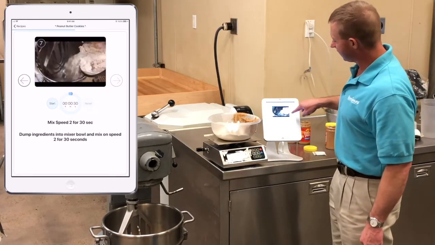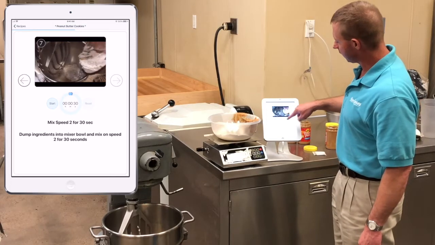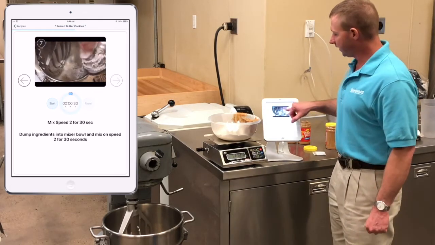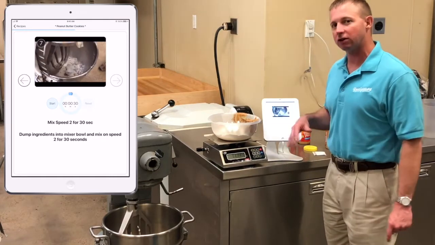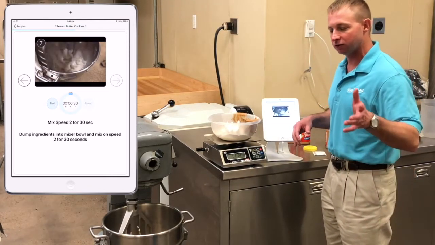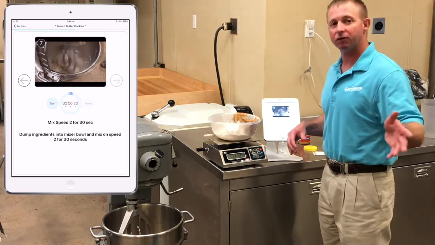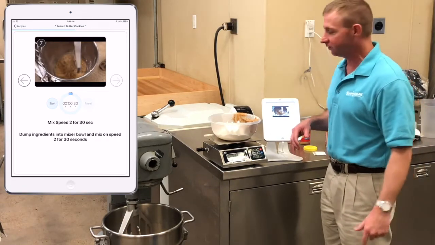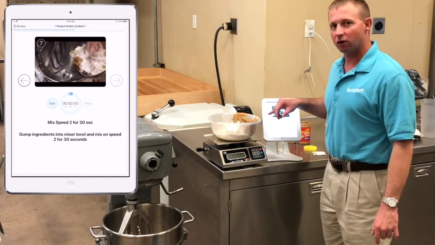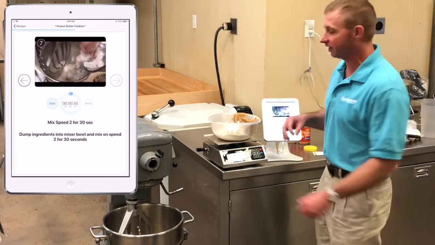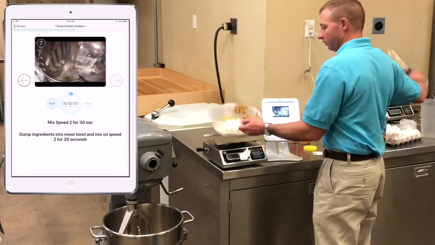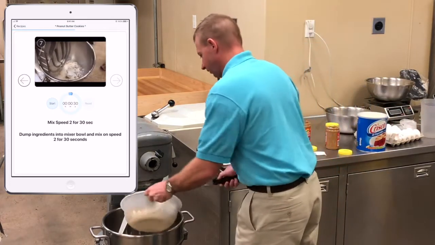So you can see the video here wants me to put the ingredients in the mixer. The video function is very good for task management. In fact, you can use this strictly for task management. You can use it for anything from cleaning a bathroom to how to print an invoice. But the video is good to show specific detail for someone to show exactly how you want things to be done. This mixer, just like it says.